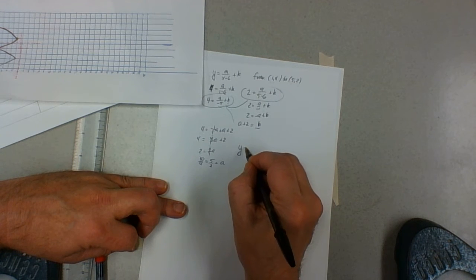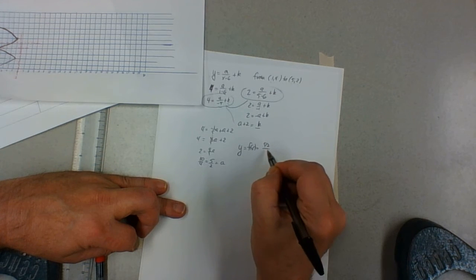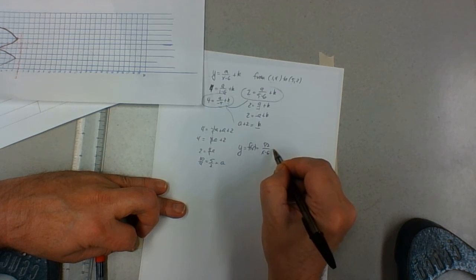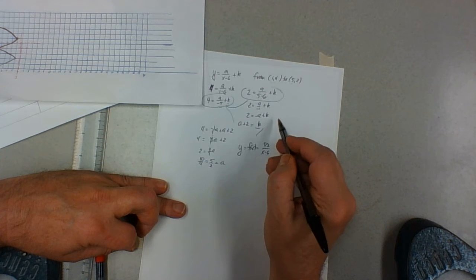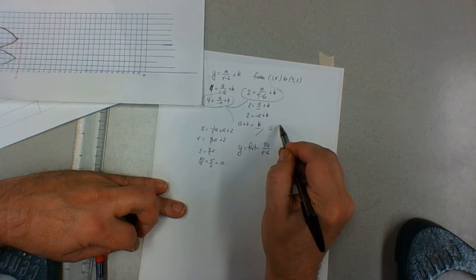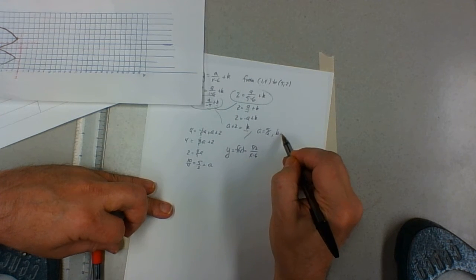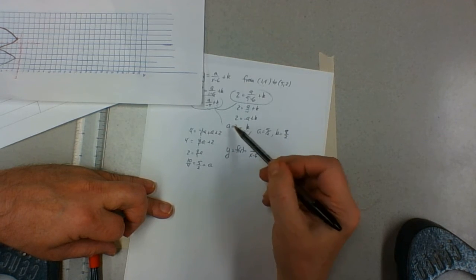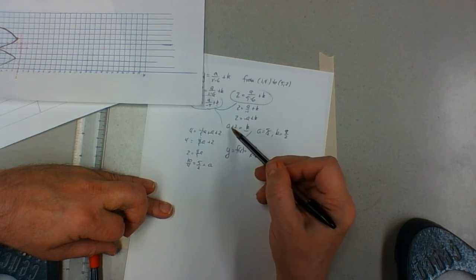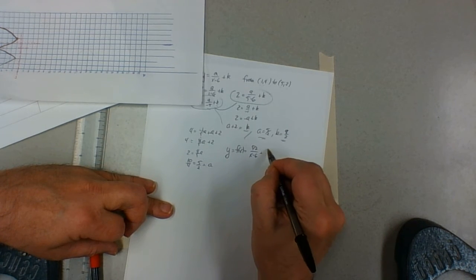5/2 over x minus 6 plus k, and I didn't solve for k yet here, so k equals a plus 2. Since a is equal to 5/2, then k must be equal to 9/2. Right, so k equals 5/2 plus 4/2 is 9/2.